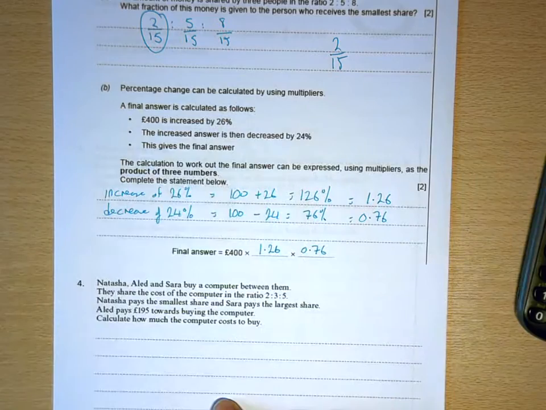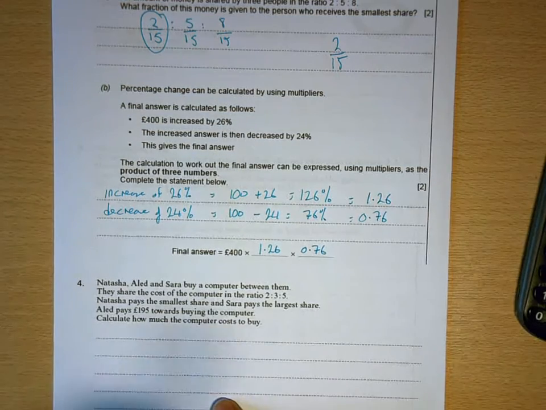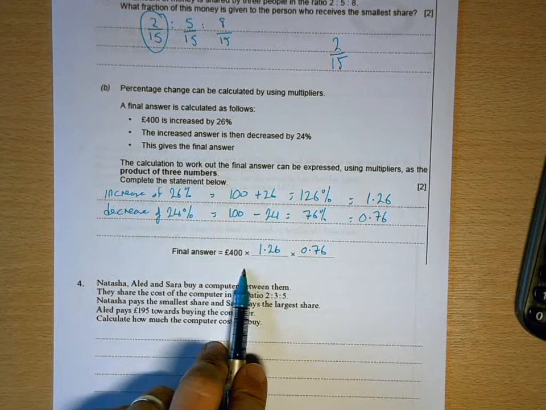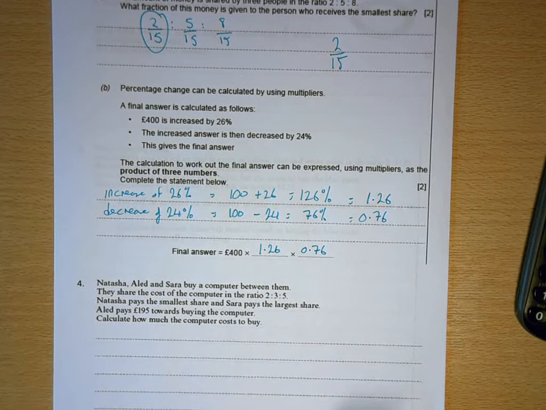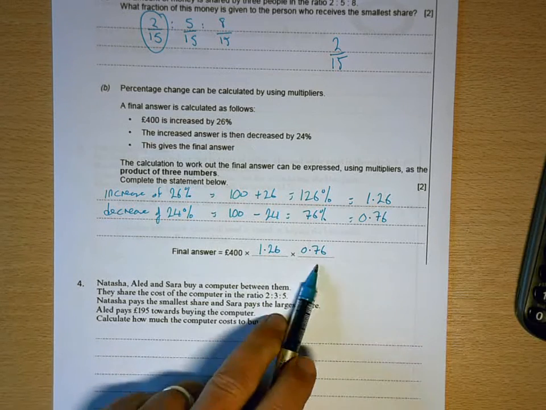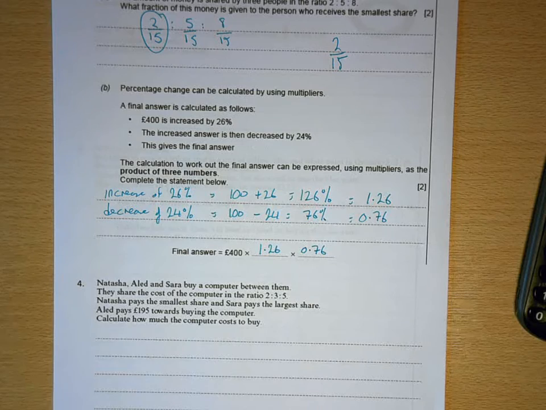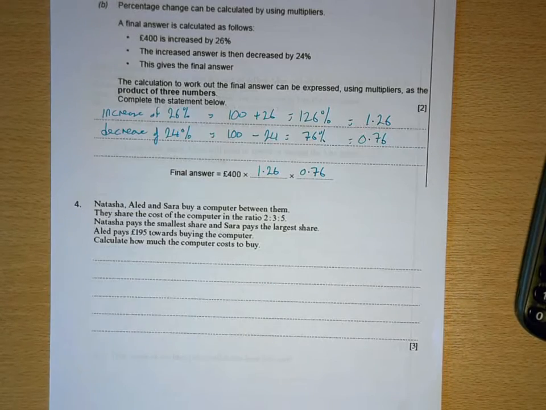So in order to work out what the final answer is, all you would need to do is take your original amount, multiply it by 1.26 for the increase, then multiply that by 0.76 for the decrease. Don't stress about that this week. That's work that we're going to be looking at next week anyway.